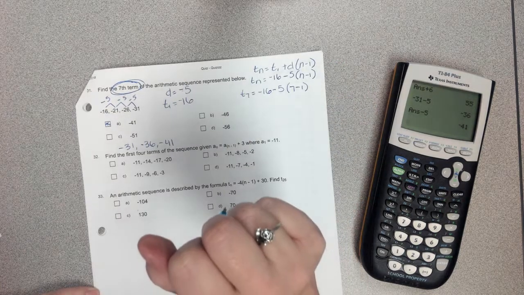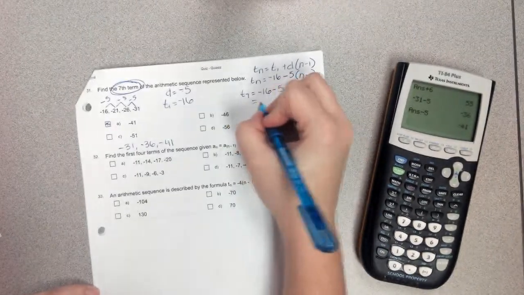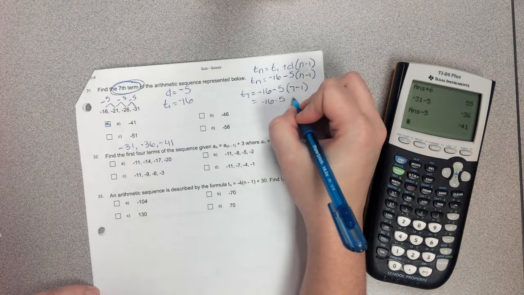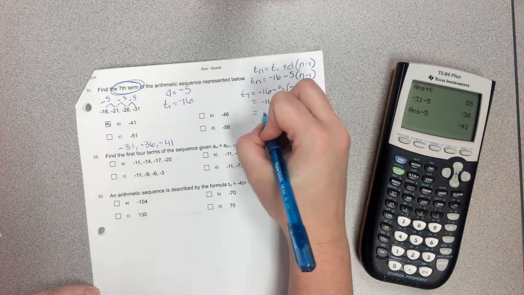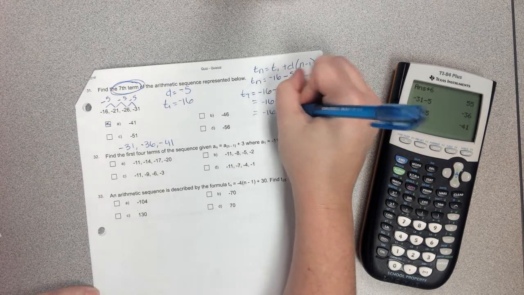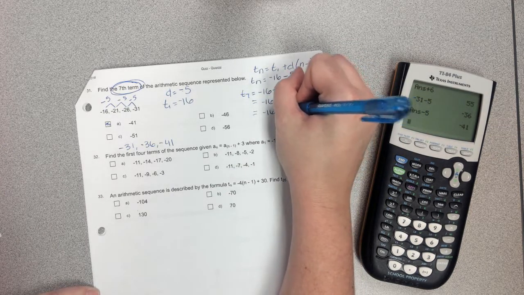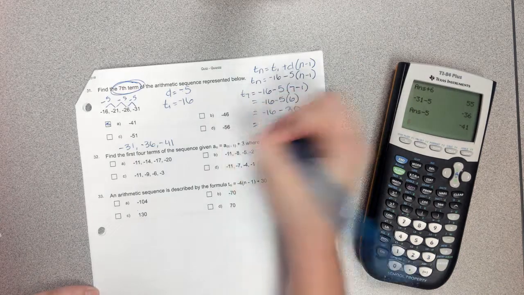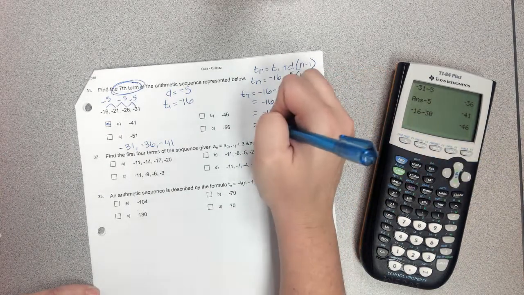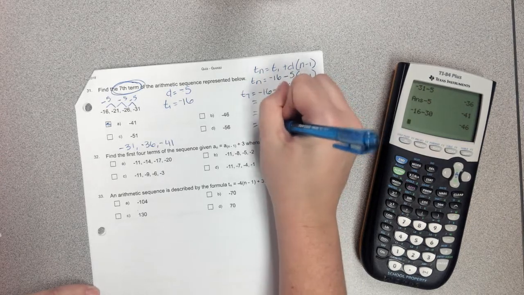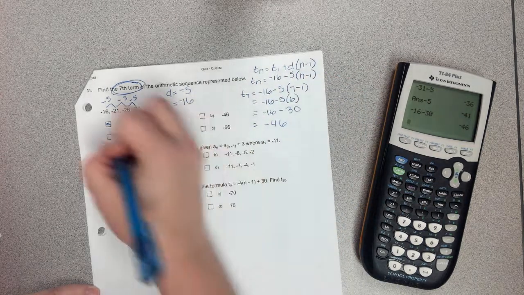And again, basic arithmetic. 7 minus 1 is 6. Negative 5 times 6 is negative 30. Negative 16 minus 30 gives me a negative 46. Oop, Miss K forgot one.